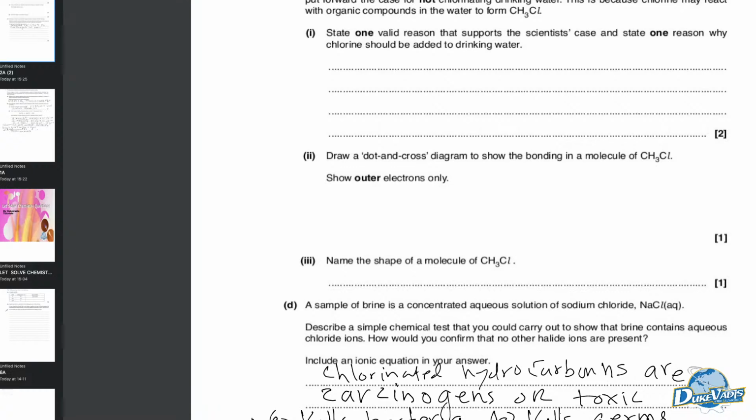So it makes water safe to drink. Okay, so it kills. So in a way, that's the main answer to this question. Okay, so that is what we have. Now, the next question, it says we should draw a dot and cross diagram.